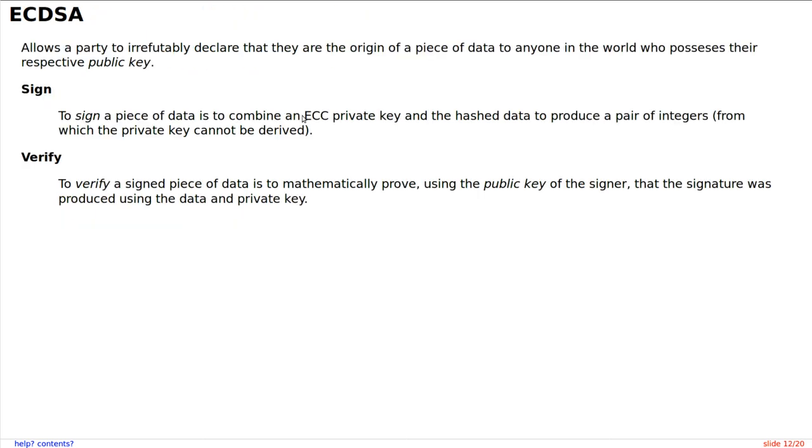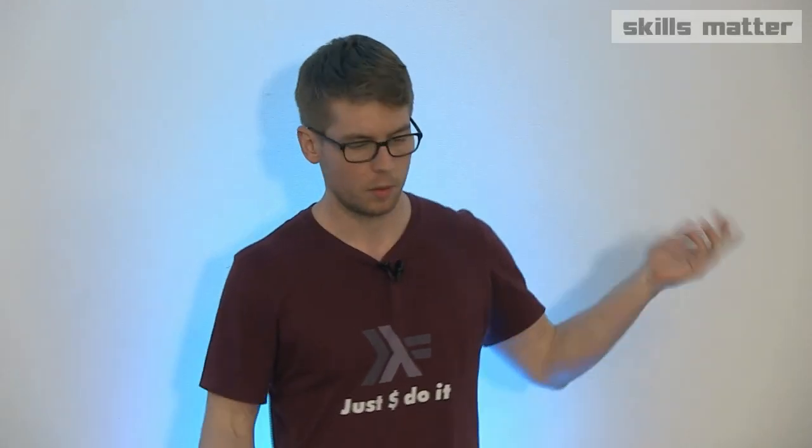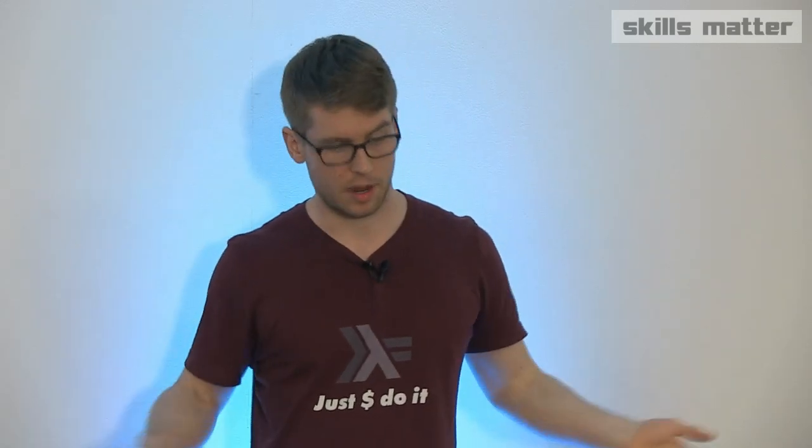So the elliptic curve digital signature algorithm is using these bits. It has two components. One is to sign the data, and the other is to verify the data. To sign a piece of data is to take a bit of data, combine it with my private key, and then some algorithm, which I'll show next. And then you have a pair, R and S, and this is a signature.